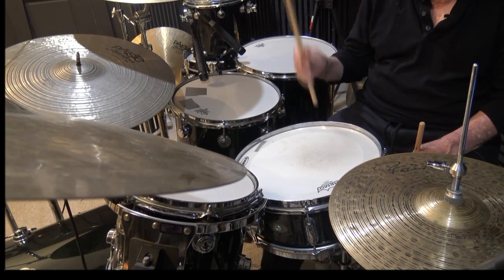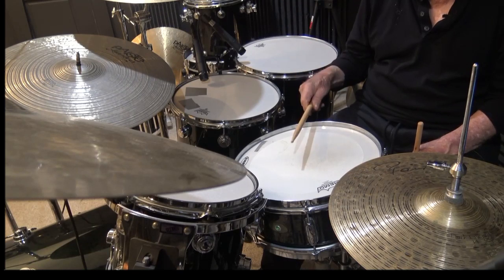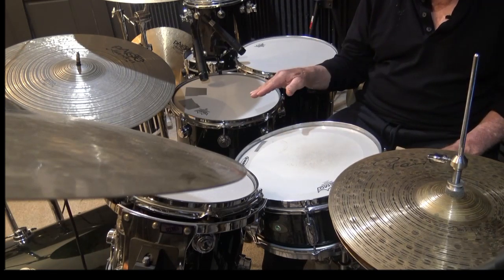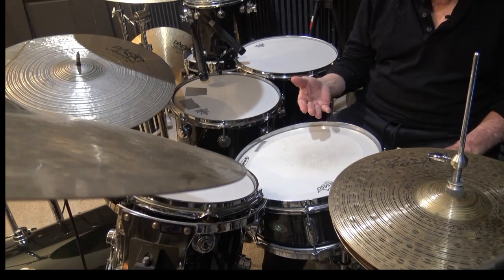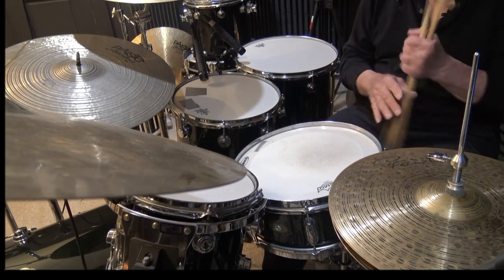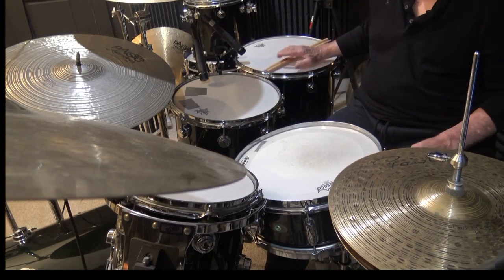Free stroke, down, tap, up. Free stroke, down, tap, up. Speed is not important here. What's important is you being relaxed and you're in position. When you're in position, man, you're there to attack effortlessly.